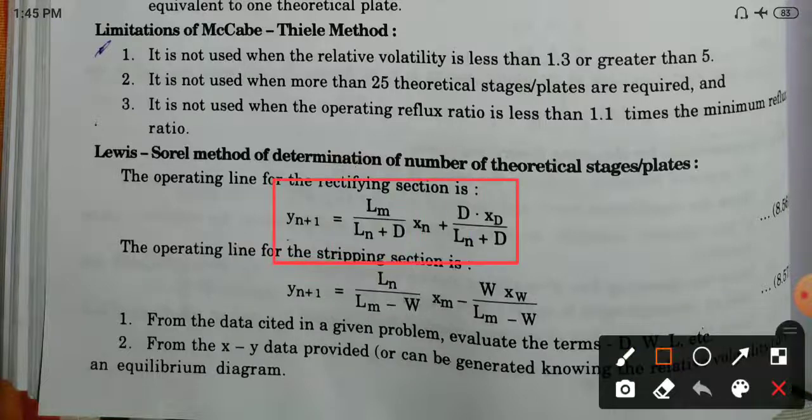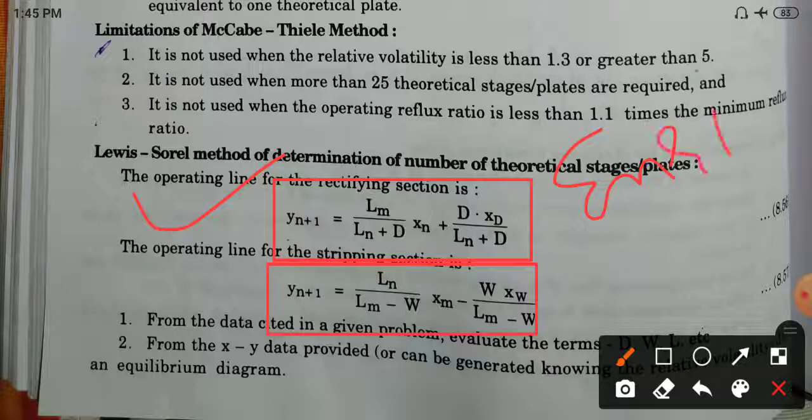The first one is completely over, then the second one. The first part is the enriching section, the second part is the stripping section. We have to remember this equation.